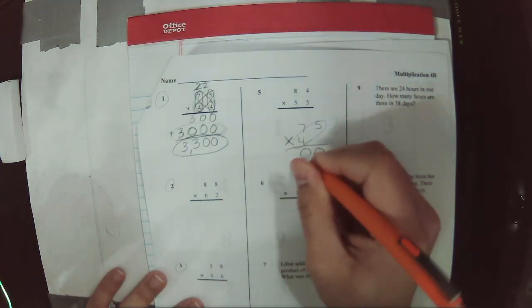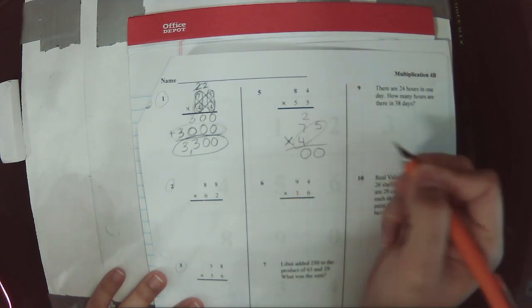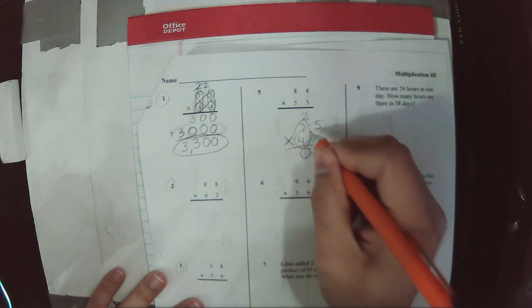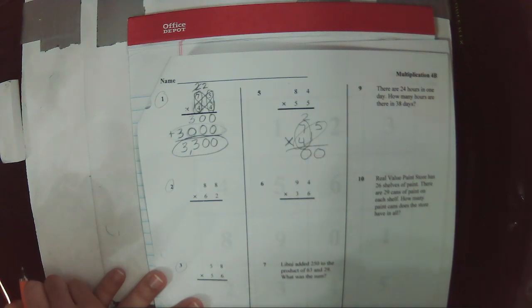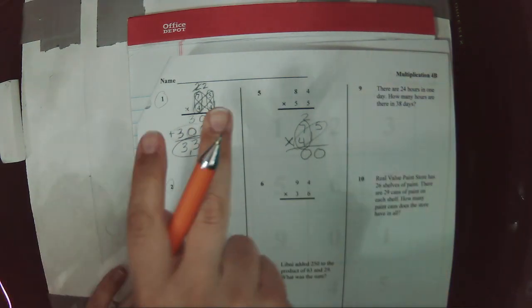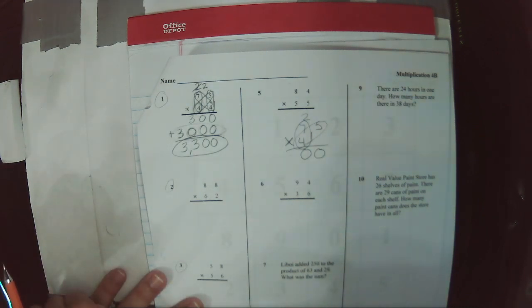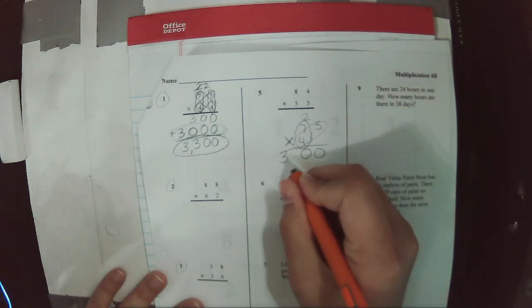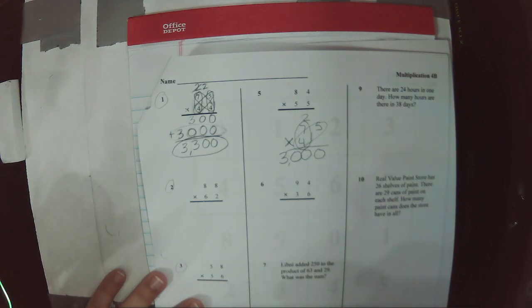I can't just write 20 down here. I put a 0, carry over a 2. What's 4 times 7, Jaylene? 28. What's 28 plus 2 more, Jaylene? 30. So do you see how I got that 3,000 now?